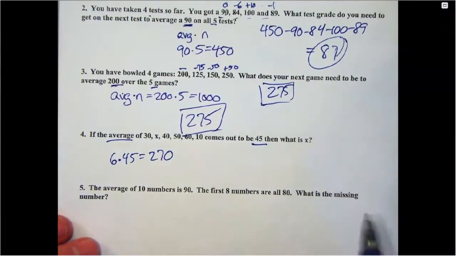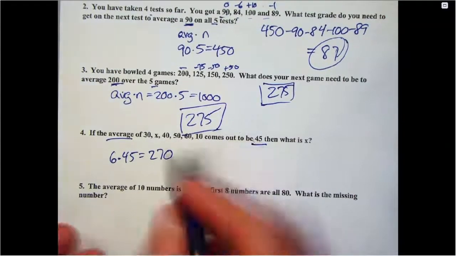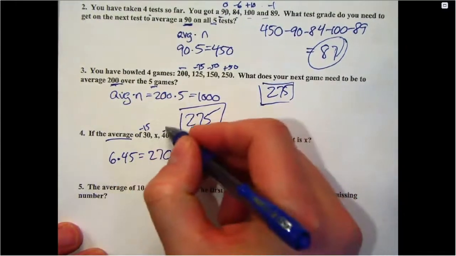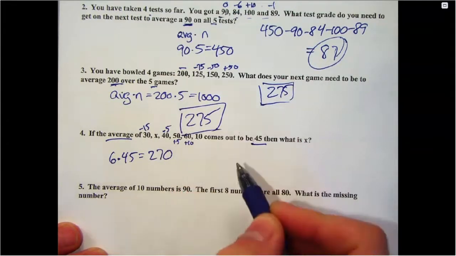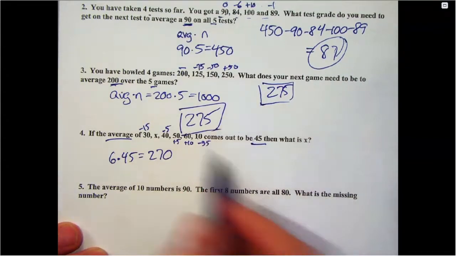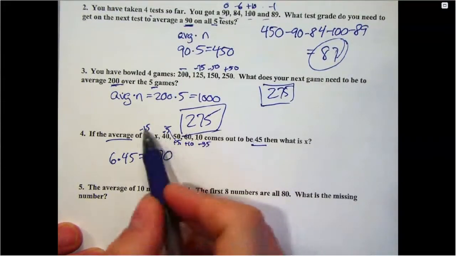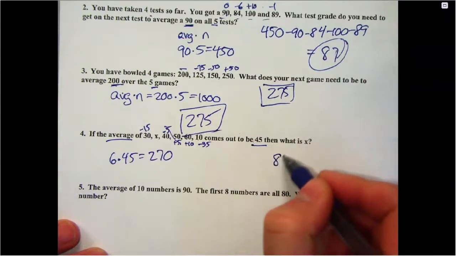I'm thinking about it kind of the other way. I'm looking at compared to 45. So this is 15 below. This is 5 below. This is 5 above. 10 above. And then 35 below. Those 5's cancel. So I'm like 40 below where I need to be. So I need to be 40 above that. So I'm thinking my answer is 85.